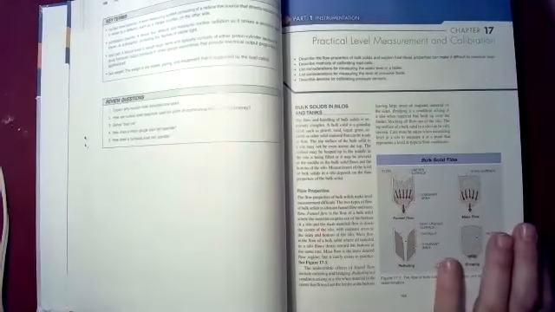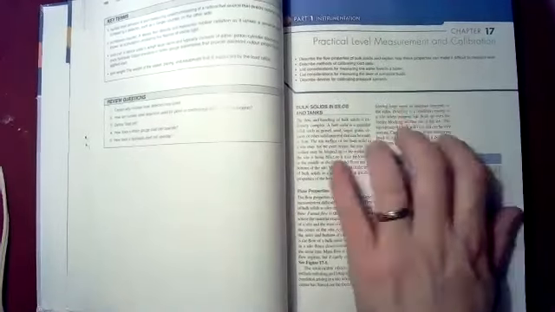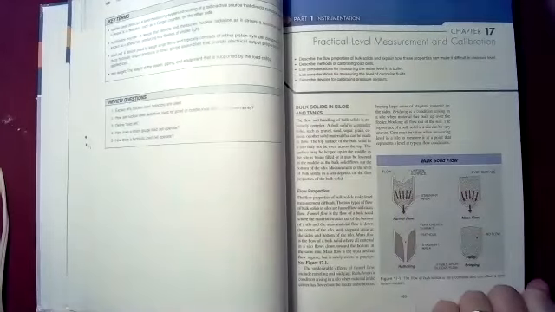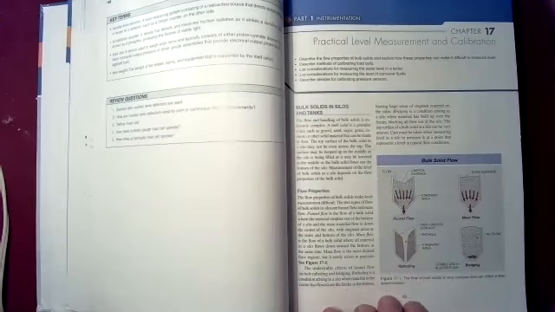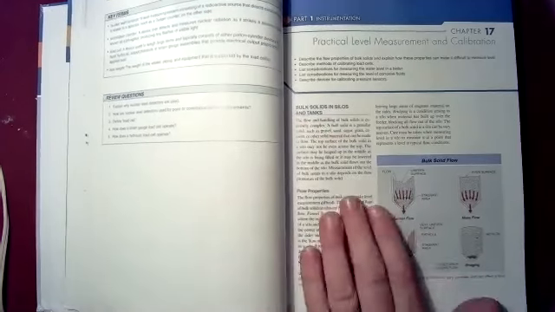Okay, so now we're diving into chapter 17. This is the last in the level measurement section and talks about a lot of key characteristics of measuring level. And the first thing they hit on is bulk solids and silos.